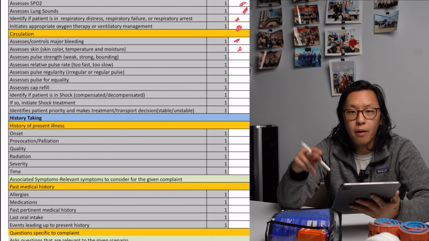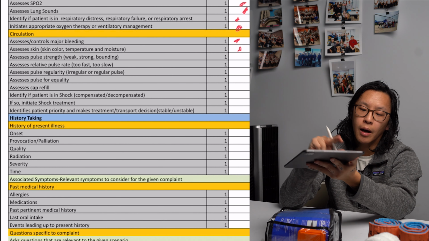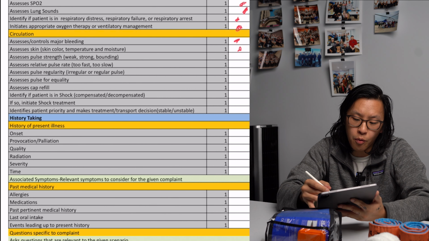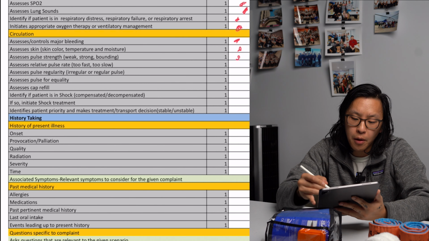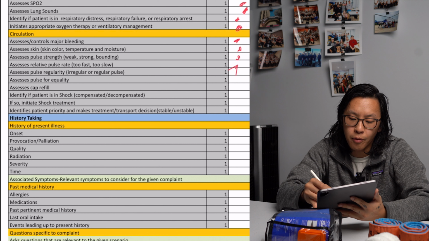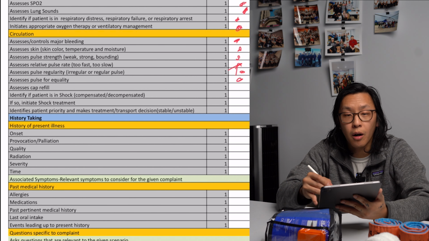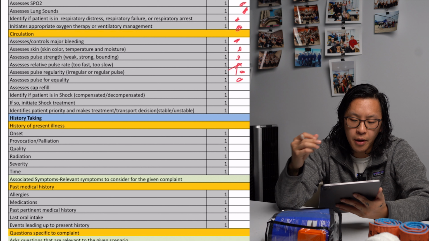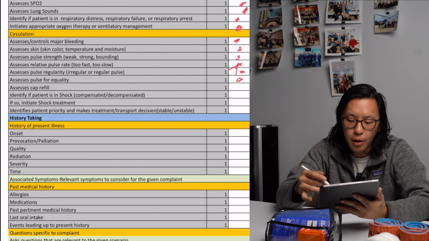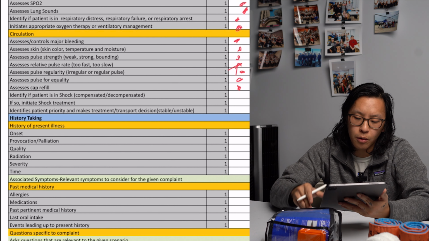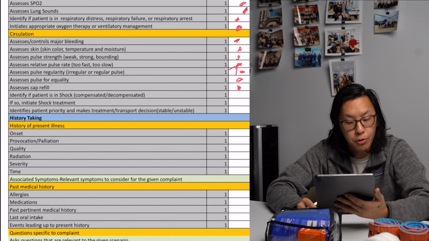Assess the pulse strength. So you're going to place your 2 fingers on the radial artery and you're going to assess the strength. Is it weak, strong, or bounding? What's the relative rate? Is it rapid? Is it normal? Or is it slow? What's the regularity? Is it irregular or regular? Is it equal? You're going to compare the right and the left side from each other. Are they equal to each other? What's the cap refill? Less than or slower or faster than 2 seconds?